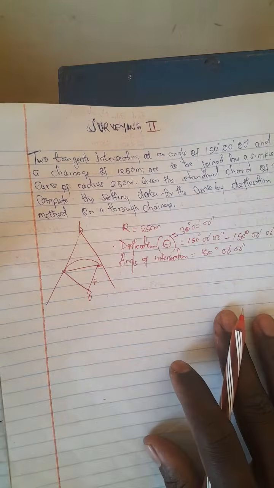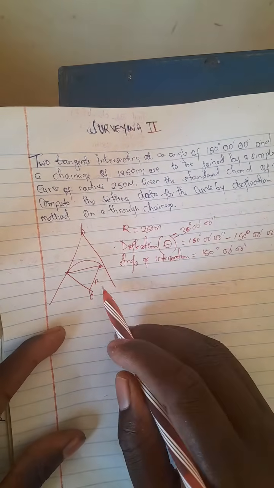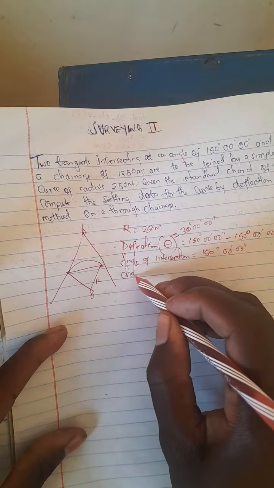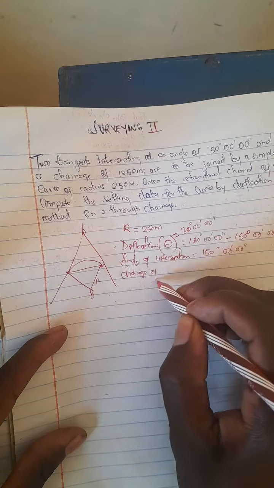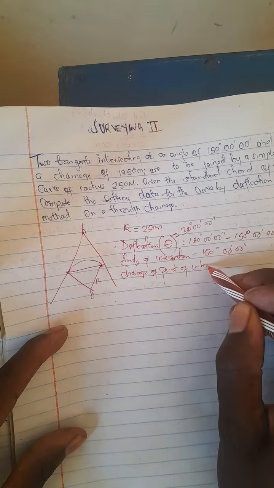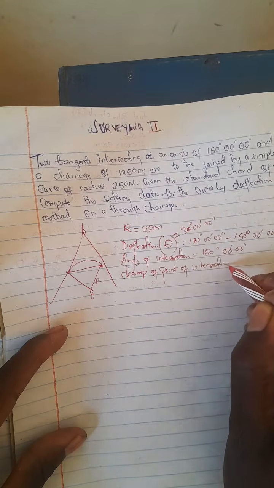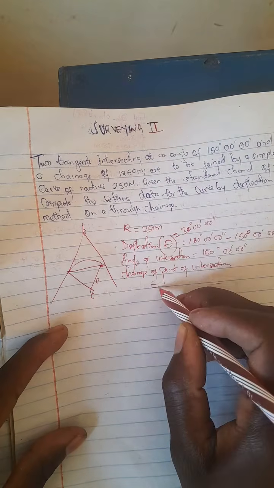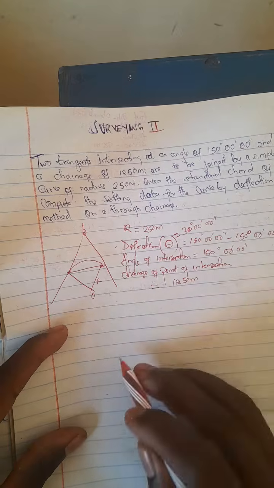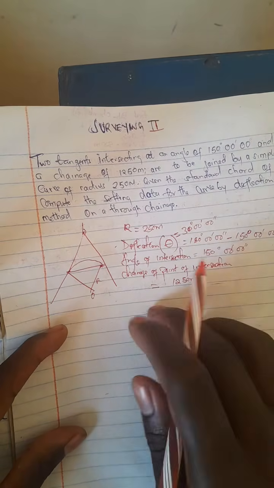Then we have been given the chainage of the point of intersection, which is 1250 meters.